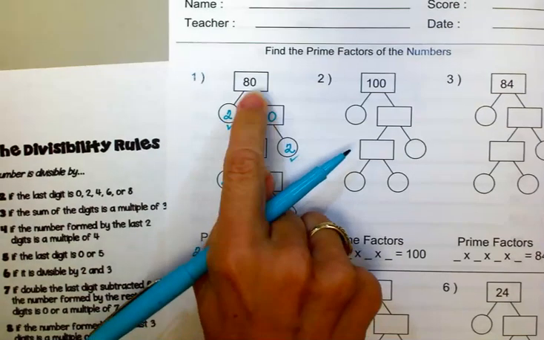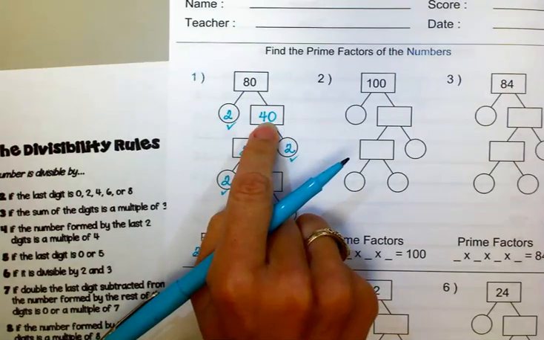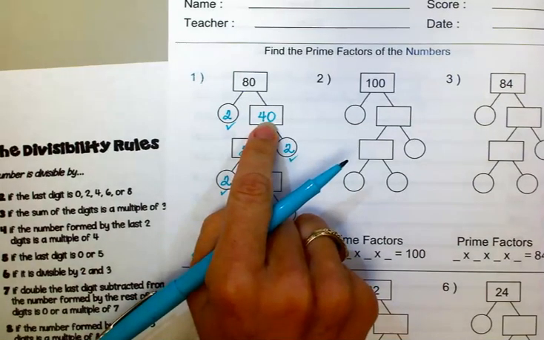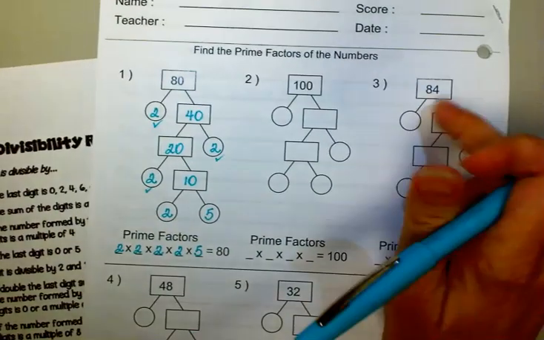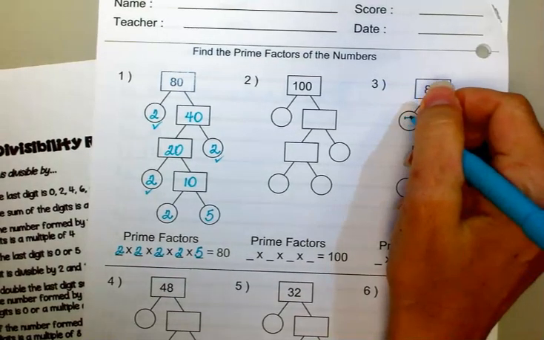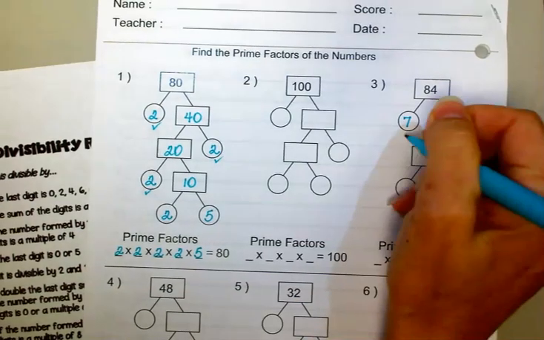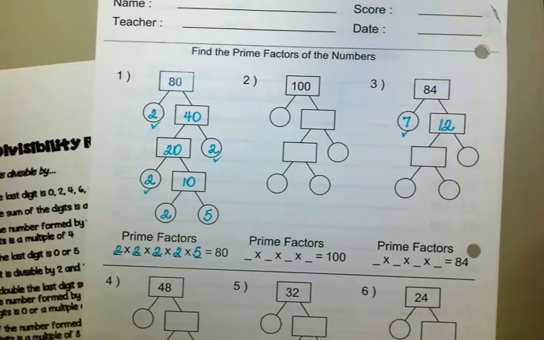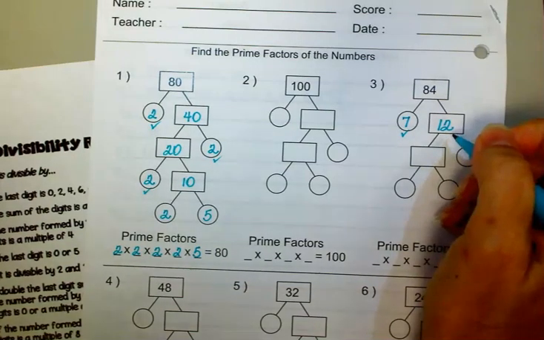Is 40 a factor of 80? Yes, but it's not a prime factor because that number can be broken down. Okay, so I'm hoping you guys are starting to get the idea. Again, let's do 84 over here. 7 times 12 is 84. 7 is a prime number. I can only divide 7 by 1 and 7. 12, however, is not prime.